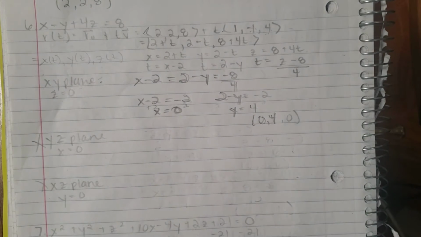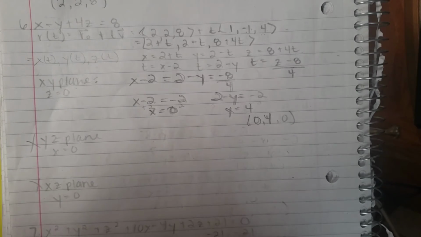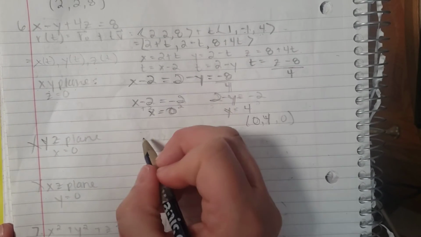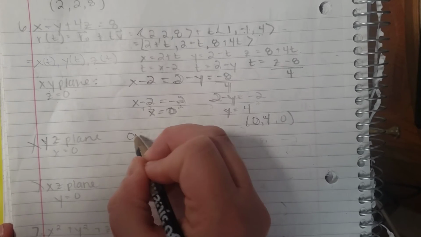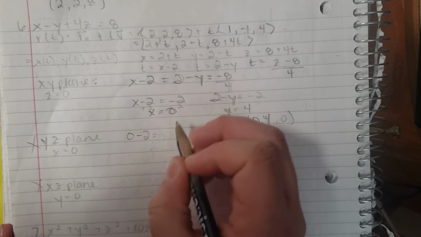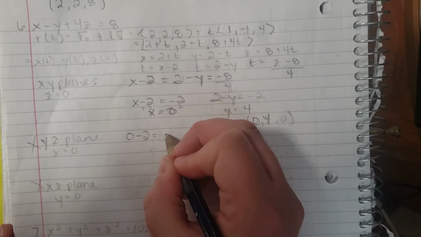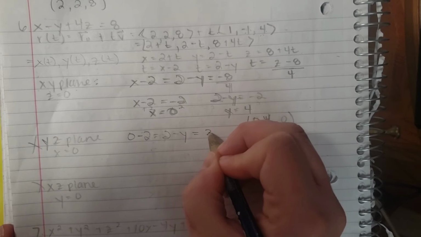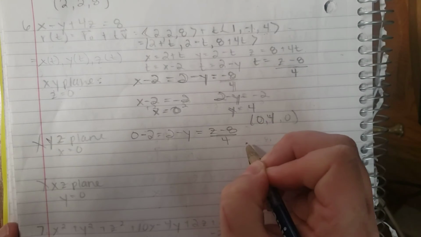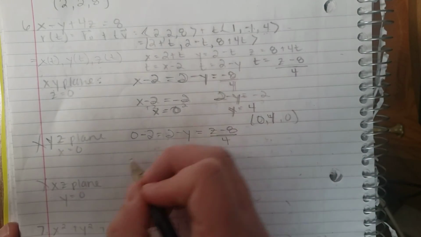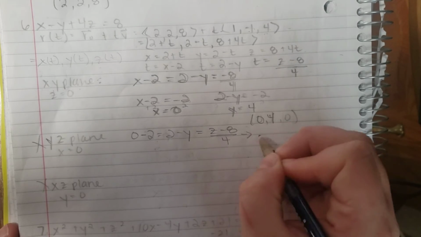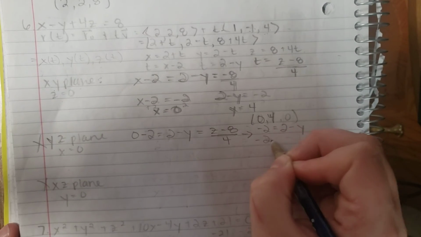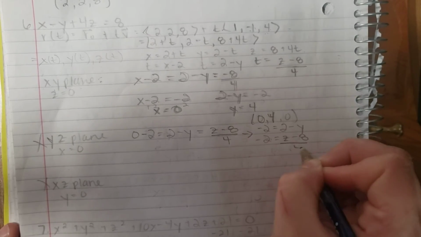Okay, now this is where I'm going to redo this, because I did exactly the same thing in the YZ plane, where x is 0. So I just have 0 minus 2 equals 2 minus y equals z minus 8 over 4. Maybe that's where I messed up. I don't know. We're about to find out right now. So we're just going to make that a negative 2 equals 2 minus y, and then a negative 2 equals z minus 8 over 4.